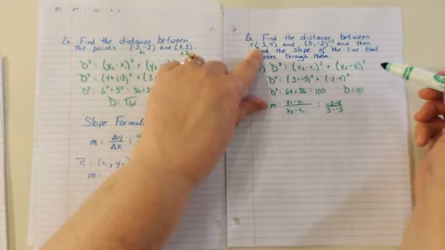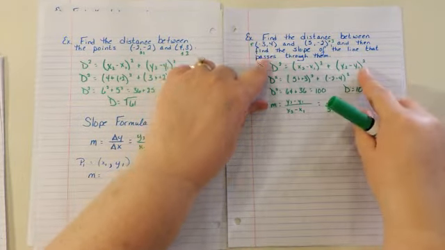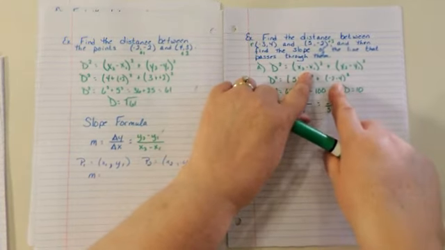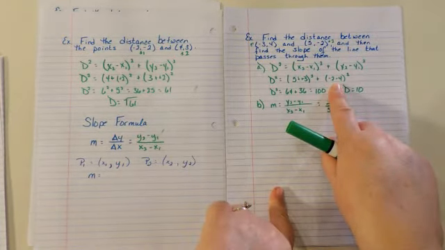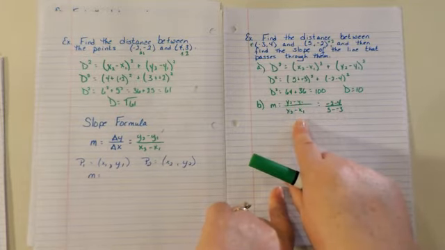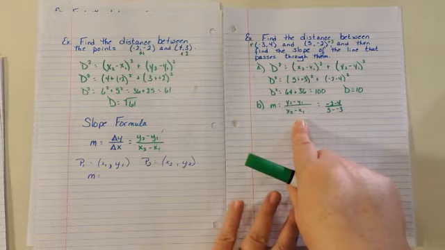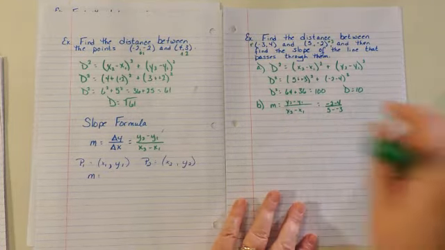You remember when we're doing distance, we're going to come out with a positive because we're squaring everything. So even though this turned into a negative 6, we squared it so it's a positive 36. Slopes can be negative, so we need to be very careful with our signs to make sure we come out with the correct slope.